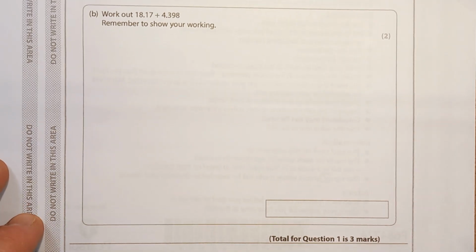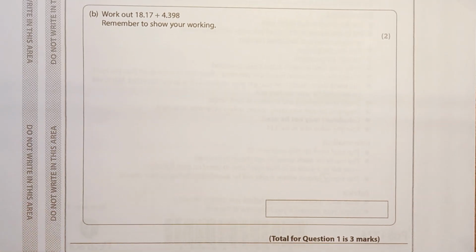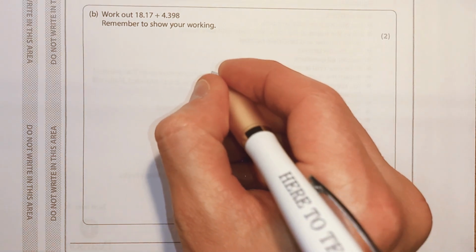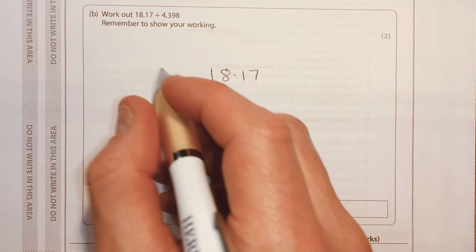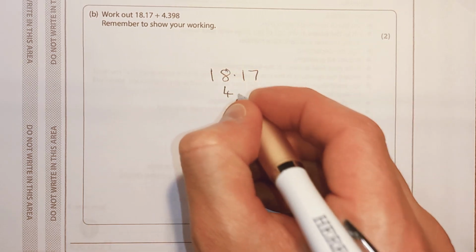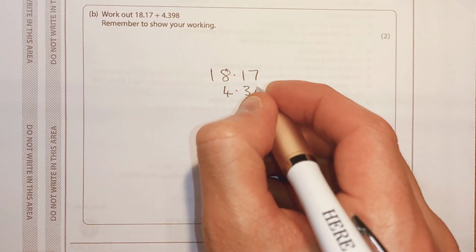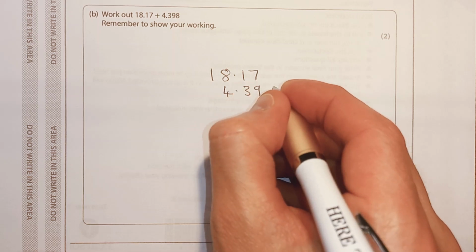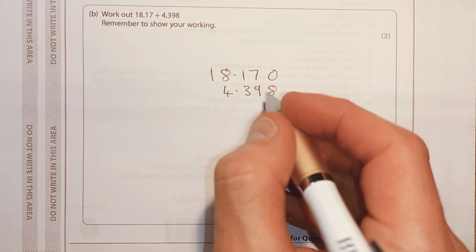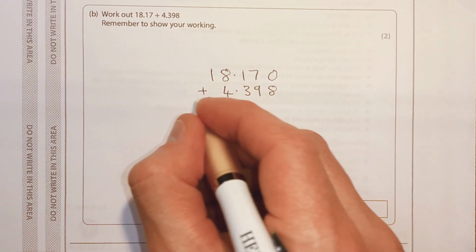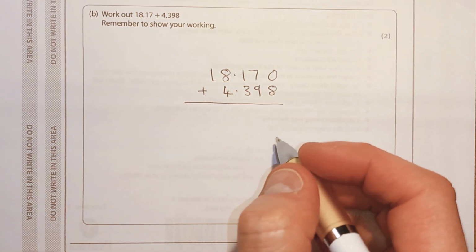B. Work out 18.17 plus 4.398. Right, so let's write these one on top of the other, and we're lining up the units. So we line up the tenths and the hundredths and the thousandths. We've got nothing there, so I'm going to put a 0 there, so I've got something to add it to, just like a placeholder.